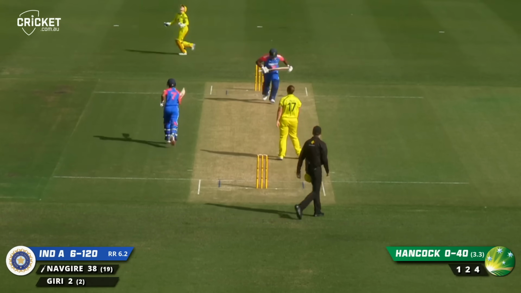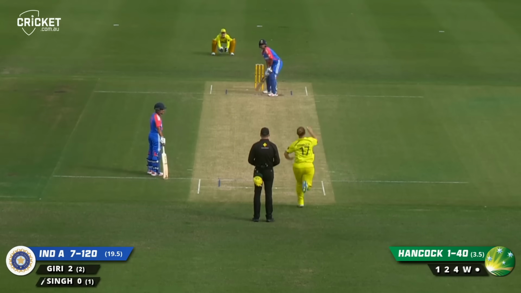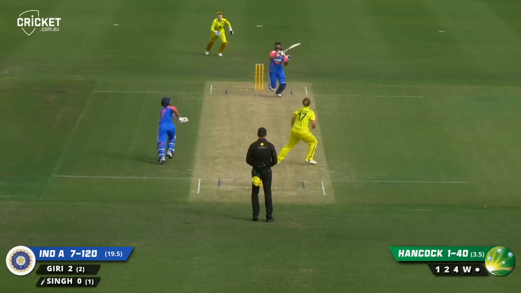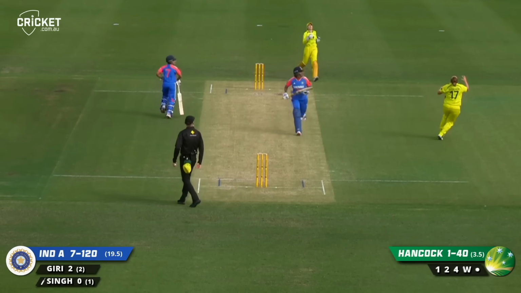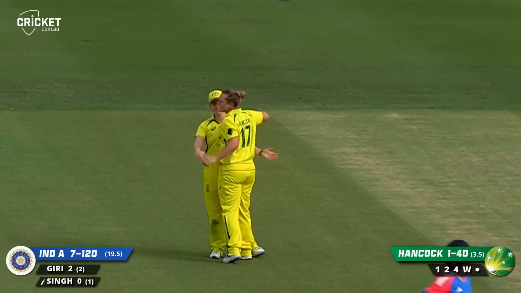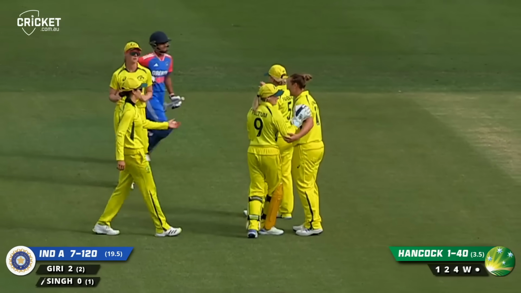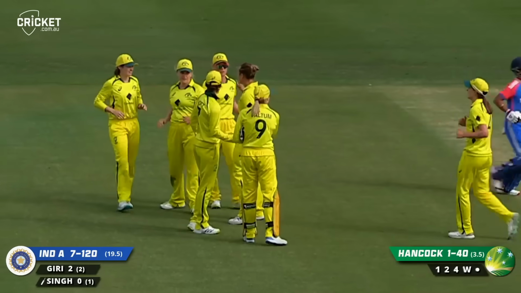And this is straight up. Chance for Fulton. And gone. Magnus Singh puts it straight up in the air, and Hancock's got a chance. Caught and bowled. Great way to end for Australia A. And India A finished their 20 overs on 8 for 120.